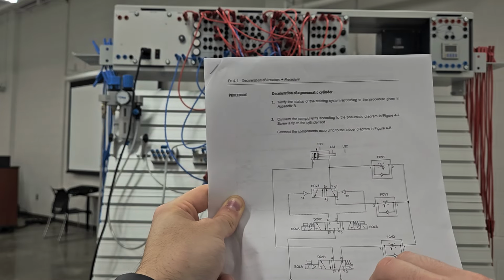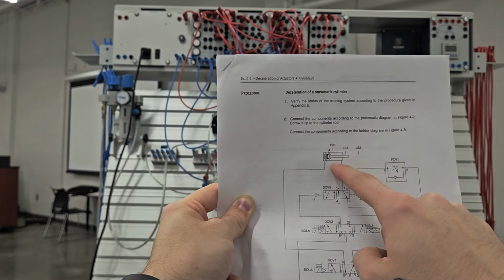I've also got this cylinder and rod. This is a double acting cylinder, you can tell by that symbol. Then limit switch 1, limit switch 2, and proximity sensor 1. So that is the schematic for the air portion, the pneumatics portion.